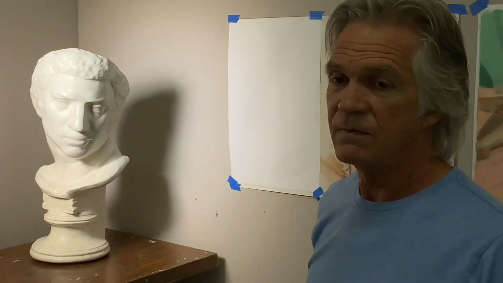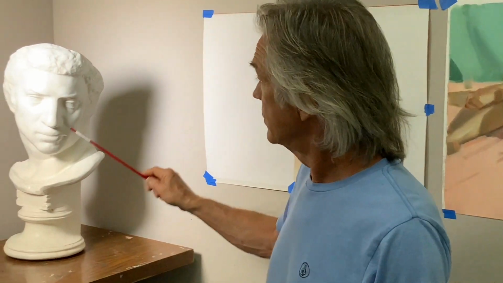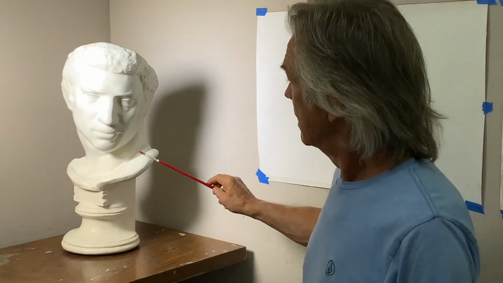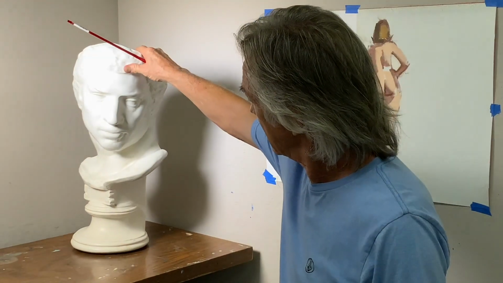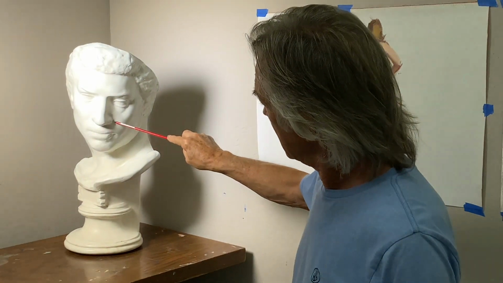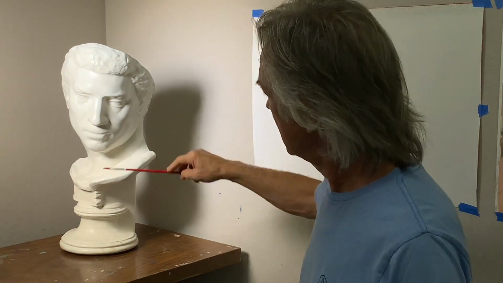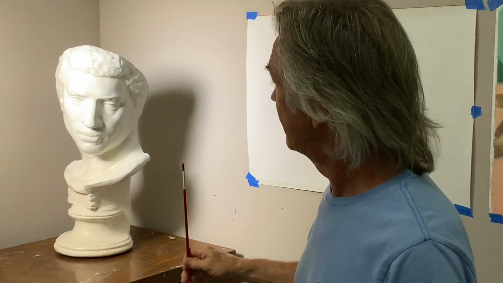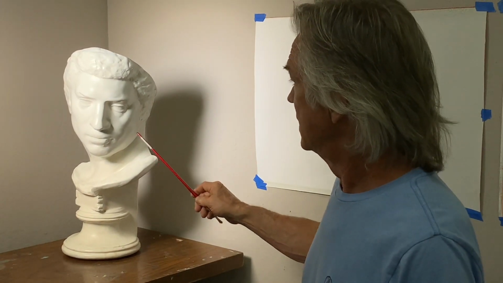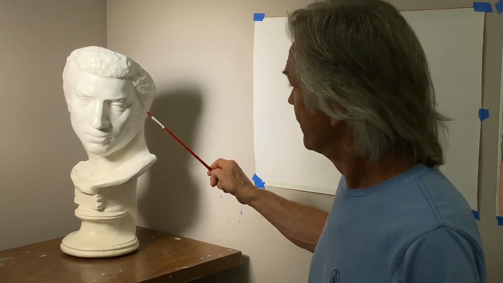There's only two kinds of shadow edges. There's a form shadow edge like this, and there's cast shadow edge like these right here, this one down here. So you just simply identify the different kind of edges.